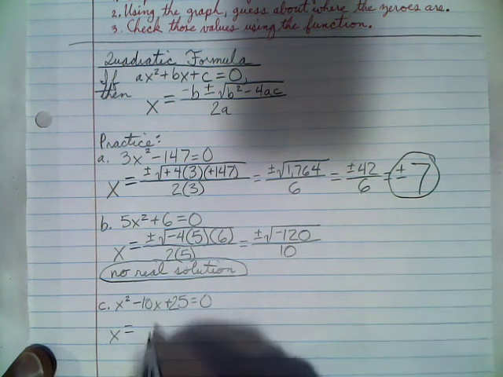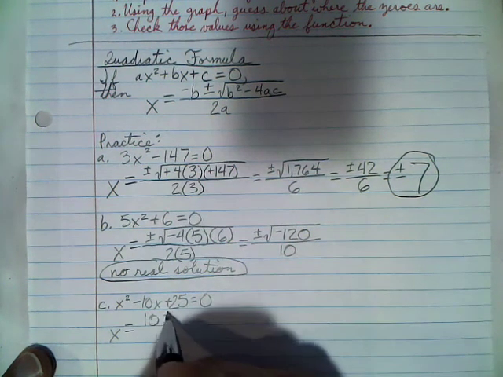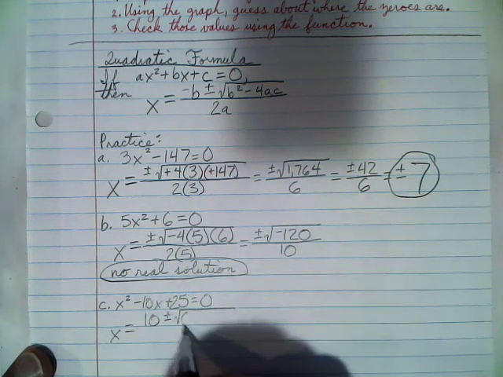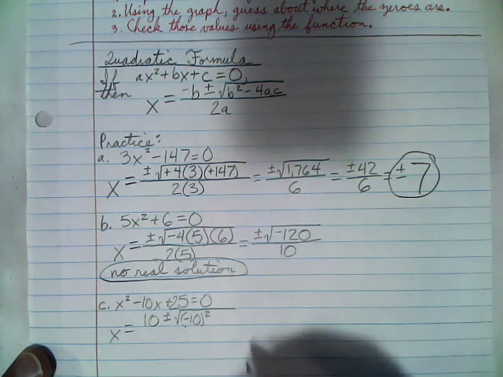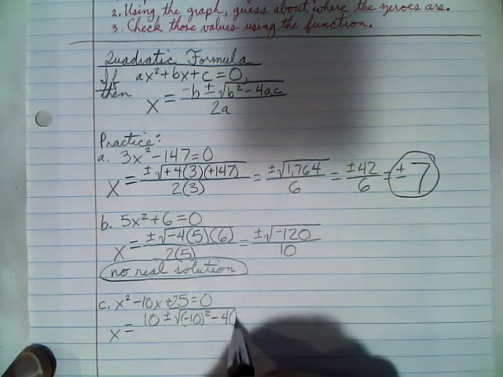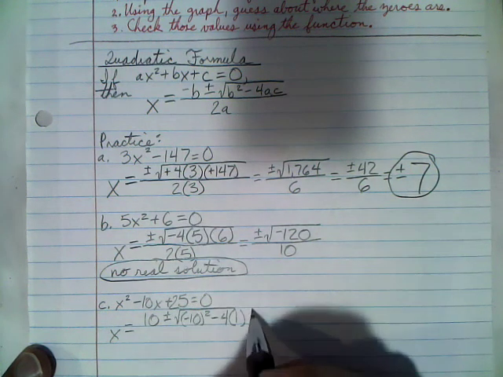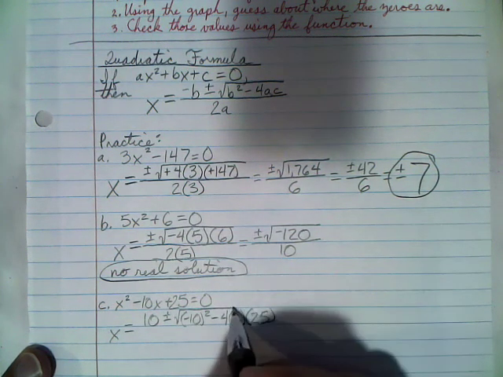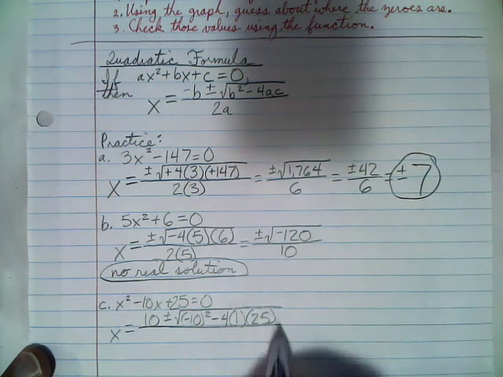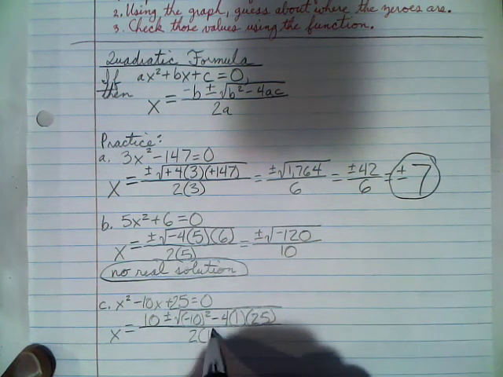So a negative negative 10 would be a positive 10, plus or minus the square root of b squared, so negative 10 squared, minus 4 times a. A would just be 1. C would be 25. And I extend my radical to the end of that. All over 2a.